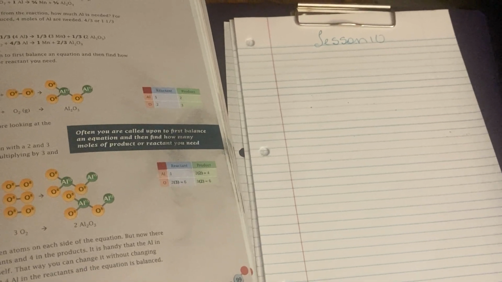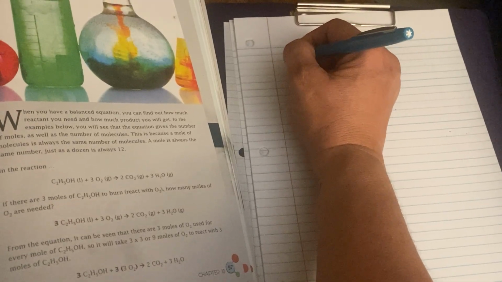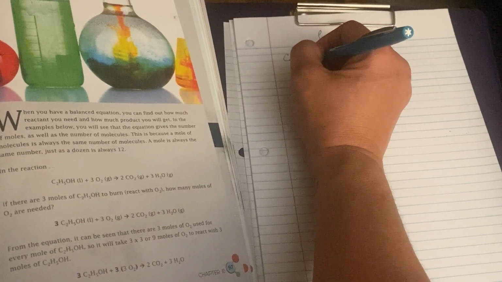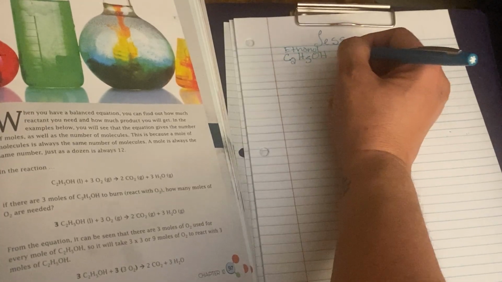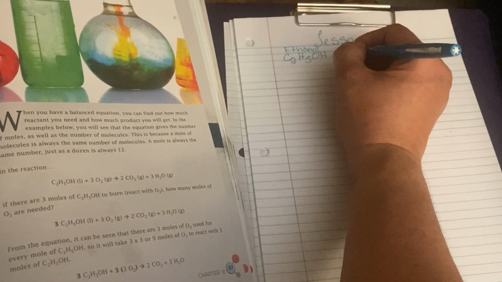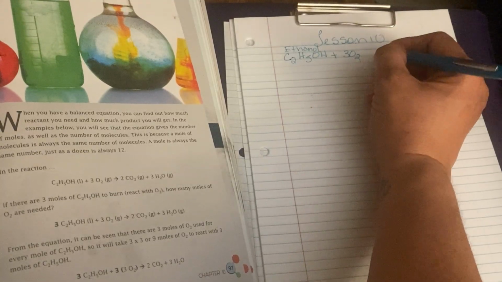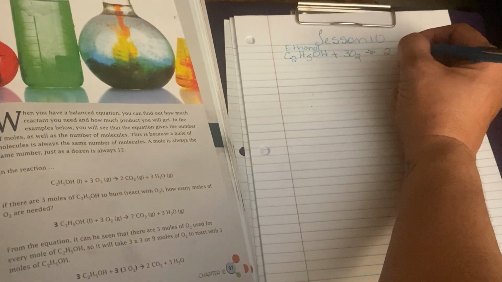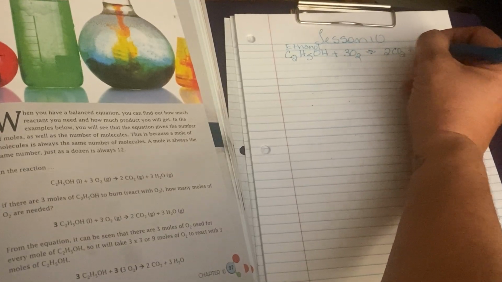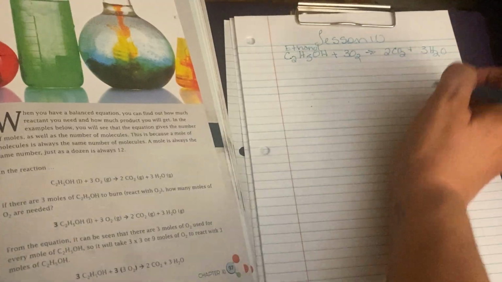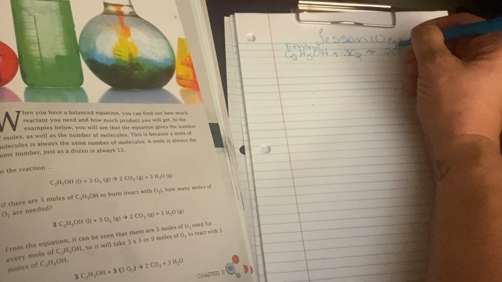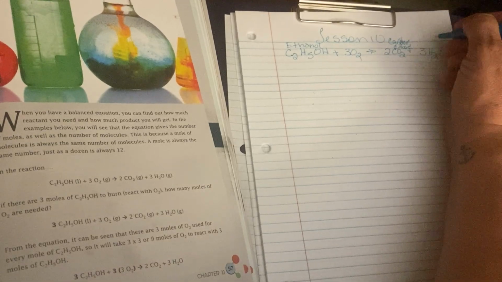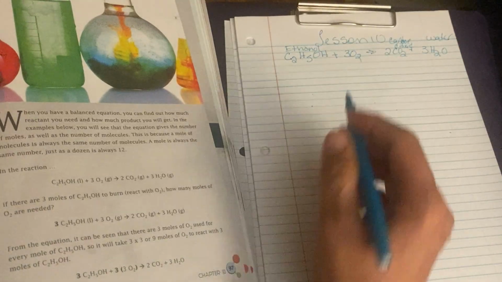Okay, so we're in lesson 10. We are going to go ahead and write out what's on page 98. This is ethanol, by the way. And if you add ethanol and 3 O2s, you will get 2 CO2s and 3 H2Os. CO2 is carbon dioxide. And 3 H2Os is water. And this is just oxygen.